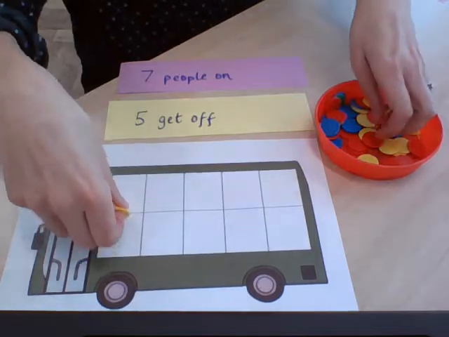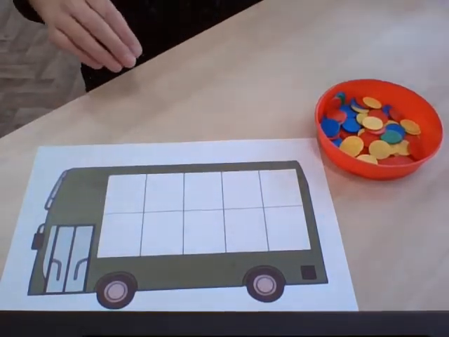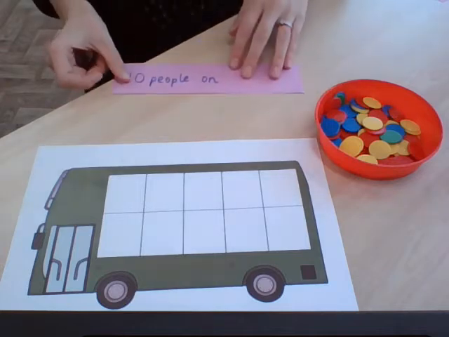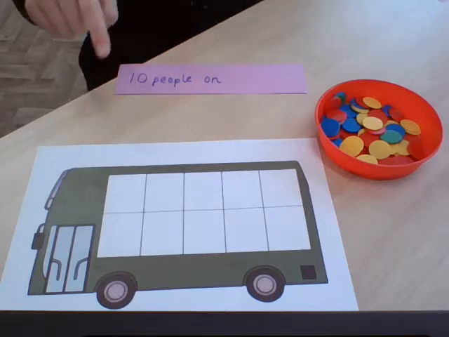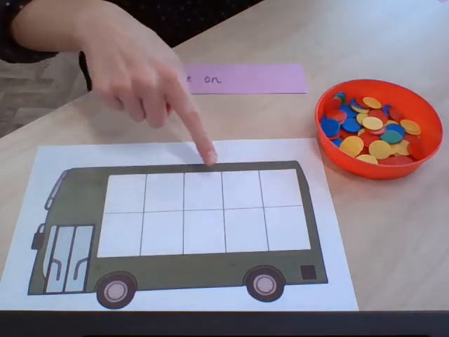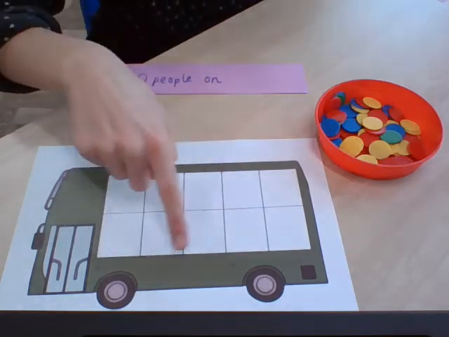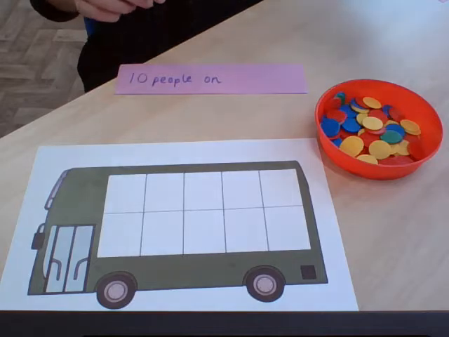Oh, reception, I'm so glad you're here to help me. Help me with one more. Okay, let's see what our problem is for this one. Ooh, reception, how many people are on the bus? That's right, 10 people are on the bus. I think we're going to fill up this whole tens frame, because how many spaces are on our tens frame? That's right, 10. So we're going to have a full bus.